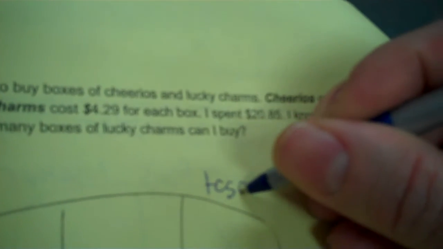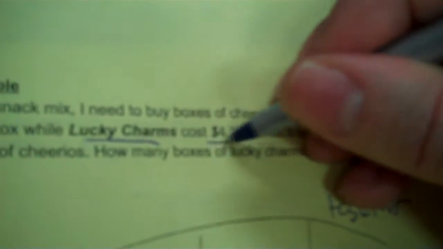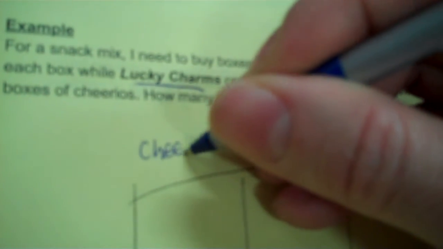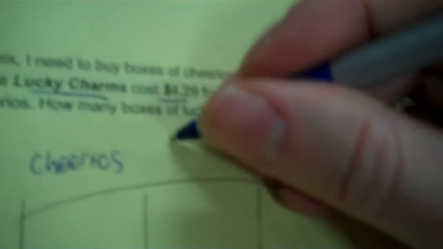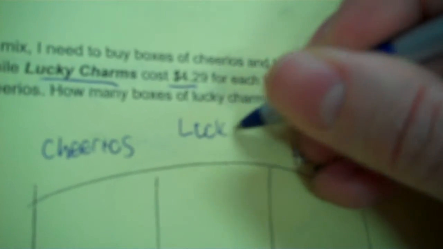So together. So the units are Cheerios, Lucky Charms, and dollars. So the Cheerios and the Lucky Charms are your independent units. You can abbreviate too. I don't care if you want to put just C and L, that's fine too.